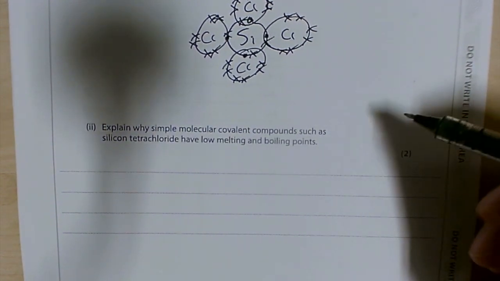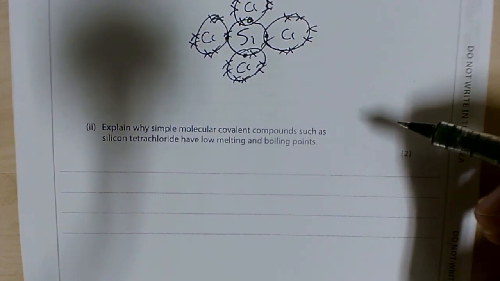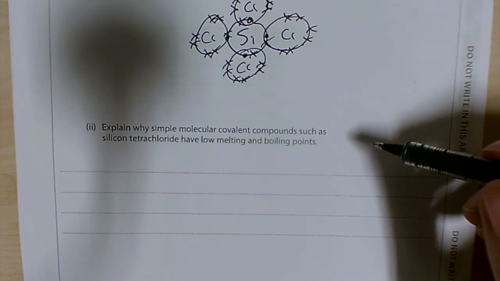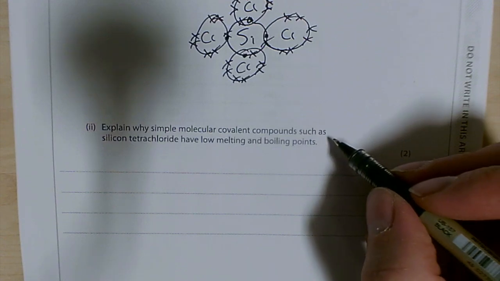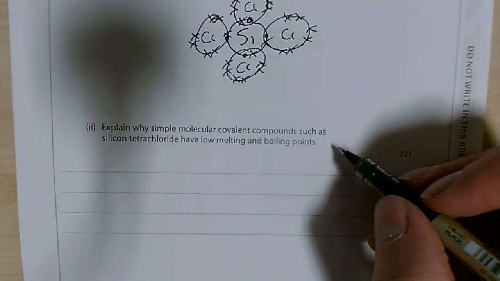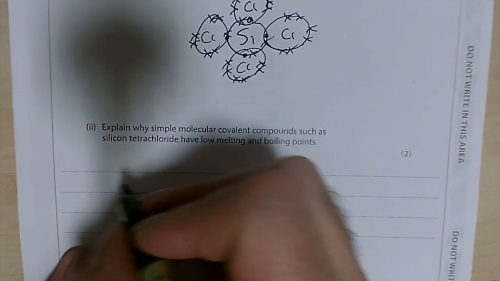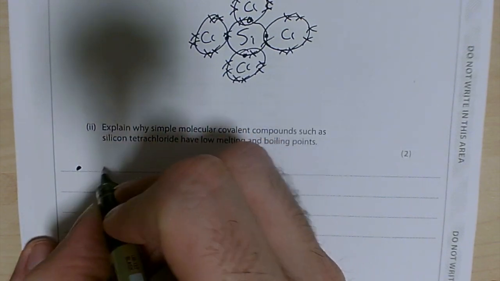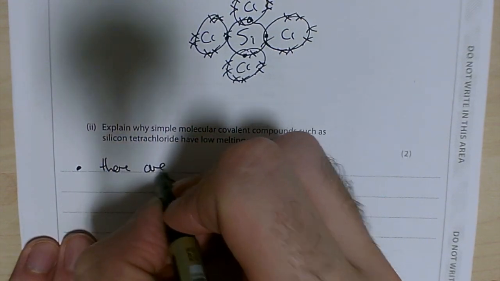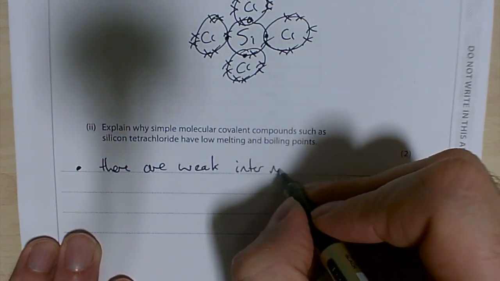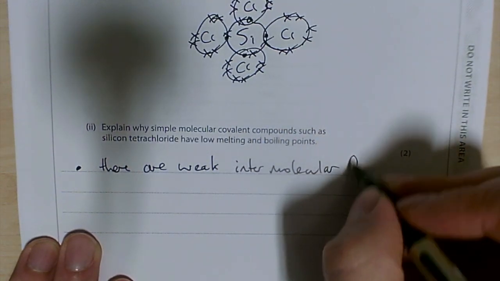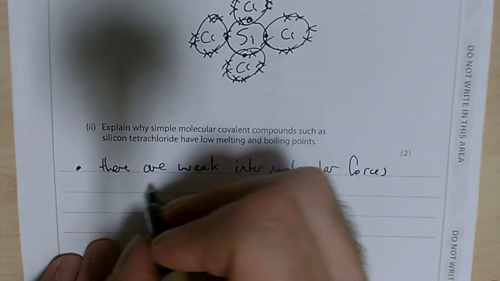Okay, this is another common area of mistakes here from a lot of chemistry students. Explain why simple molecular covalent compounds such as silicon tetrachloride have low melting and boiling points. 1 mark for there are weak intermolecular forces.